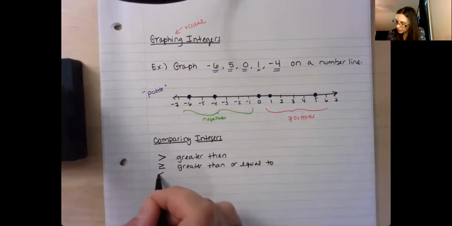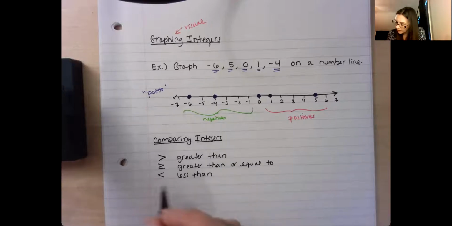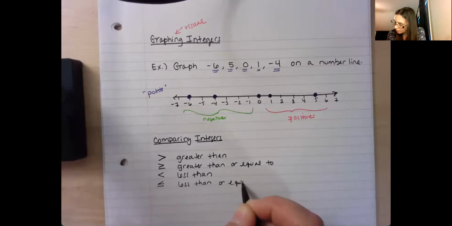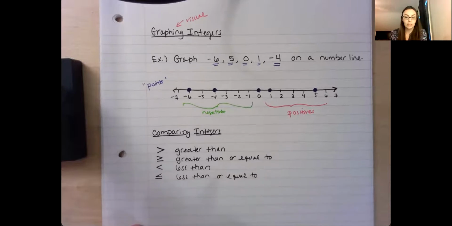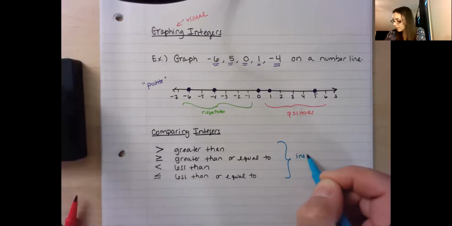And the other direction, this is your less than symbol. And this is your less than or equal to symbol. And all of these things together are called inequality symbols.